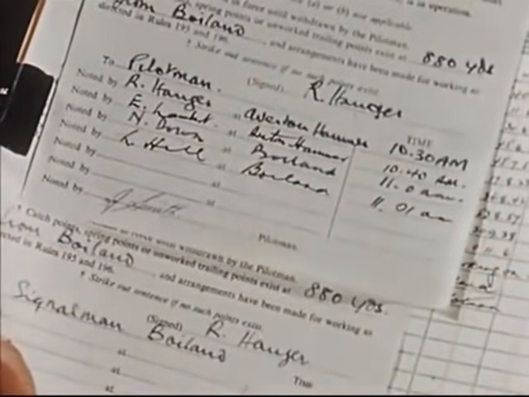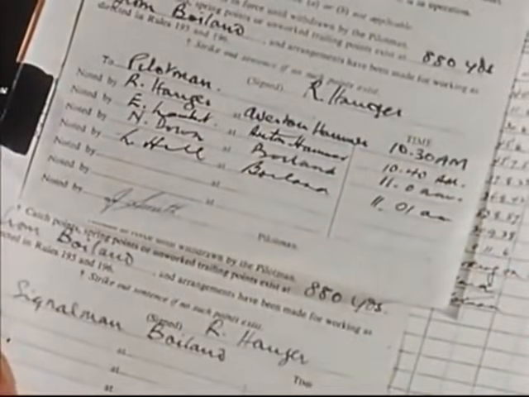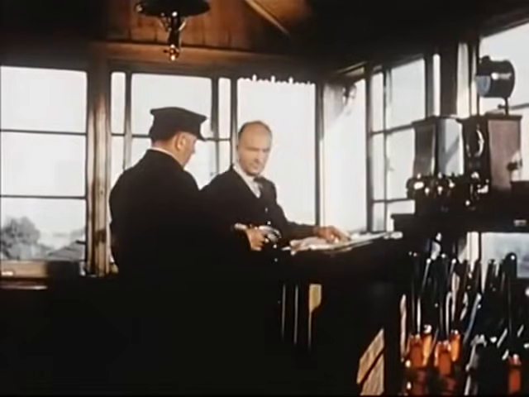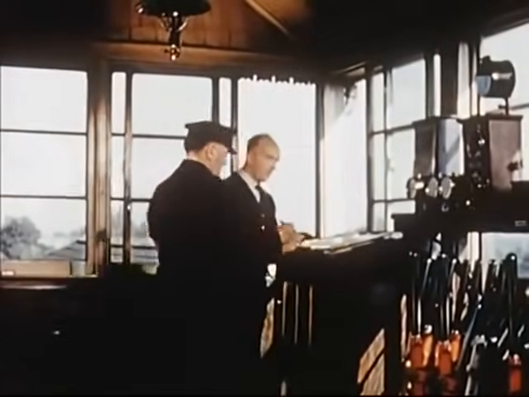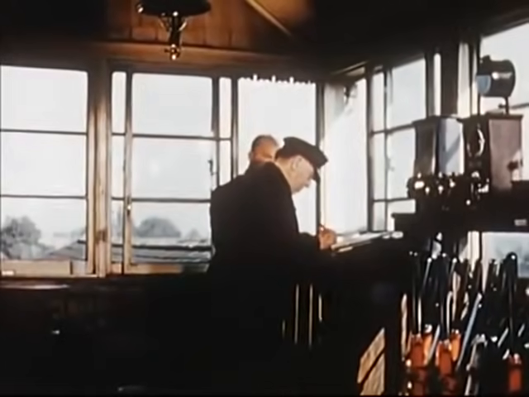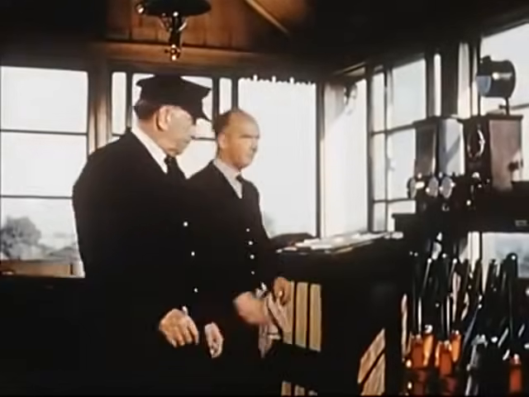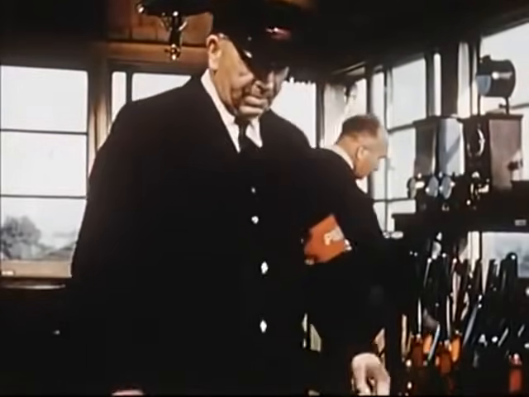All forms have now been distributed and signatures obtained. The signalman and pilotman both sign the train register. Signalman B tells the signalman in rear about the single line working. And a lever collar is placed on the appropriate signal lever.